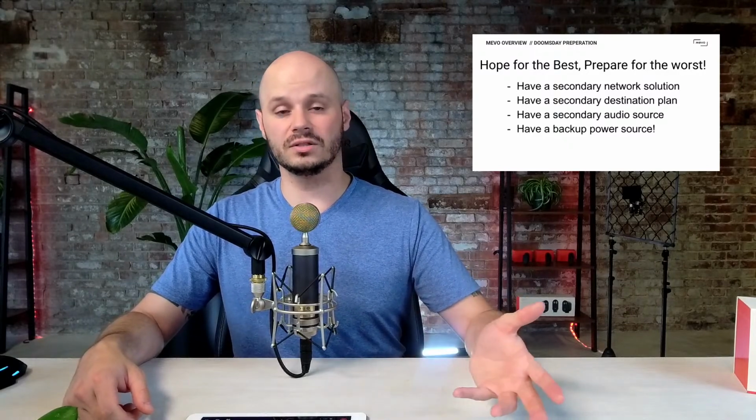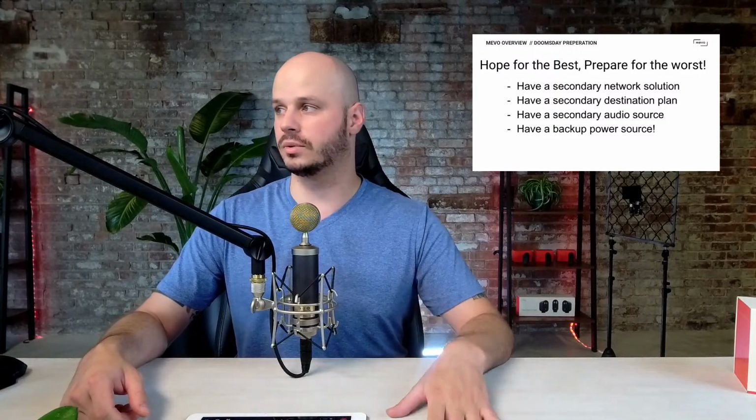You can always also bring backup power sources. We talk about the backup power source of the Mevo Start. That could also be used for your audio source. So have a power bank or something. You can get pretty cheap power banks on Amazon, maybe like $20 or so, and you could technically run your Mevo Start off of that, or even charge other devices, whether it's a mobile router, a mobile modem, whatever it may be.